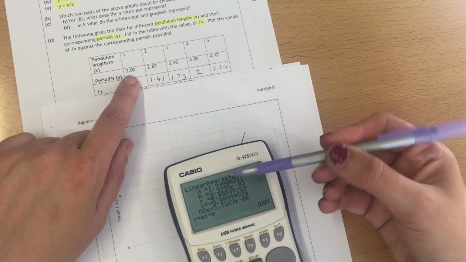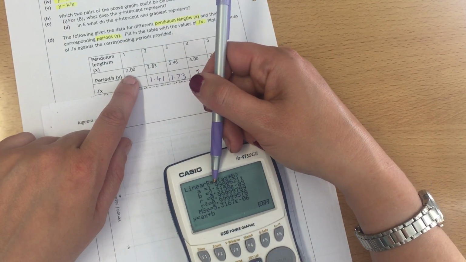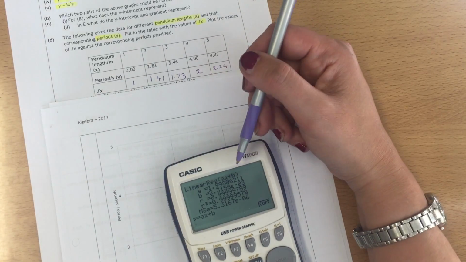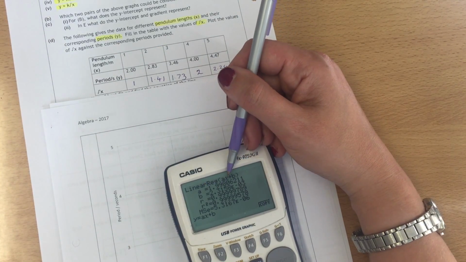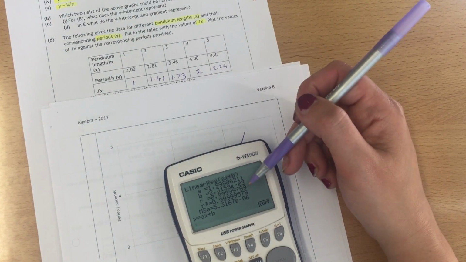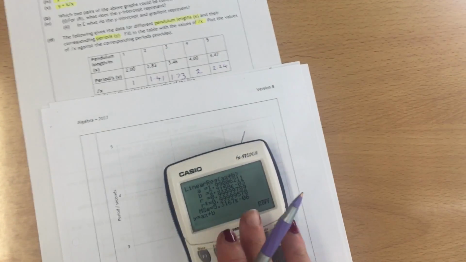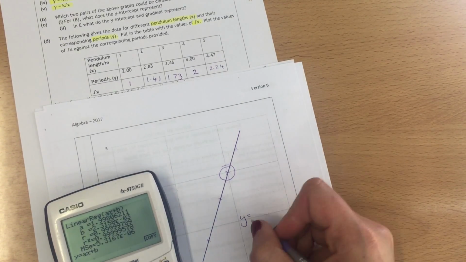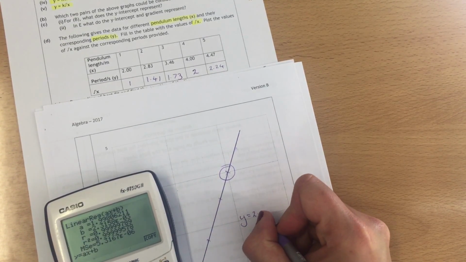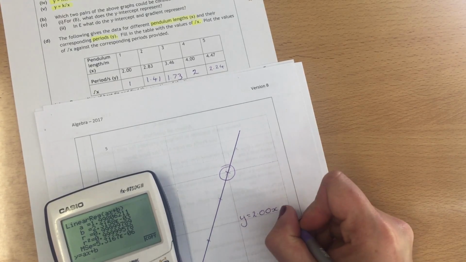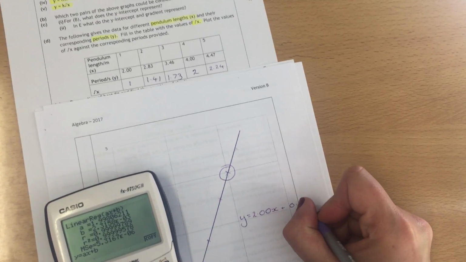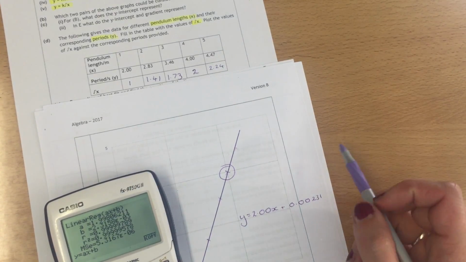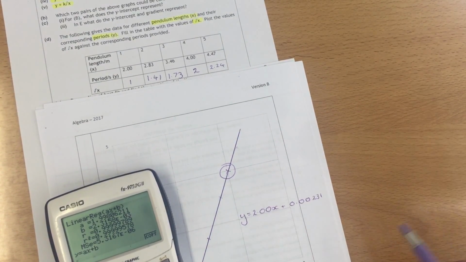So we can just double check for our regression line. Our regression line is 1.998. So even to 3 significant figures, that would be 2. And then for B, the exact line that we've actually got is 2.00x plus 0.00231. So actually, if you look at it, we've got something pretty close.